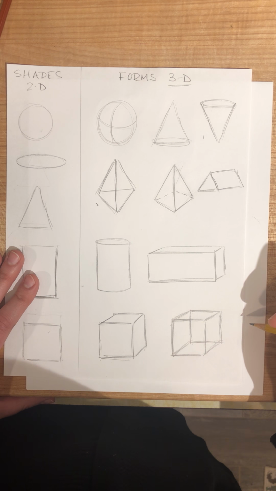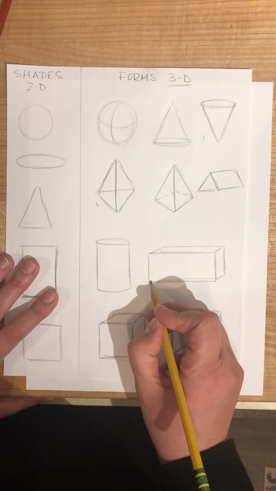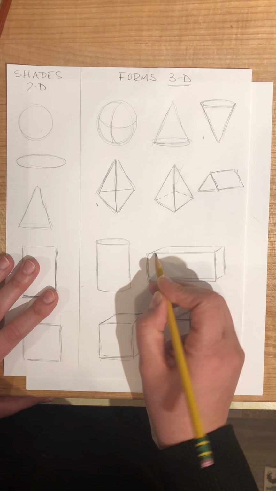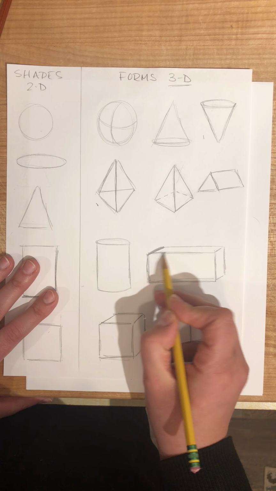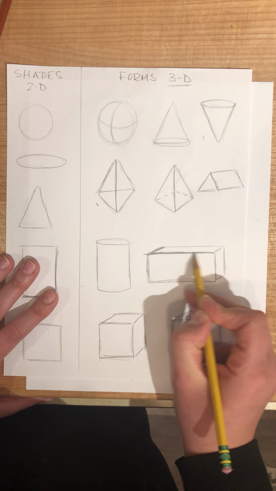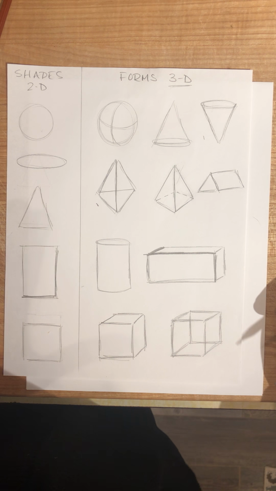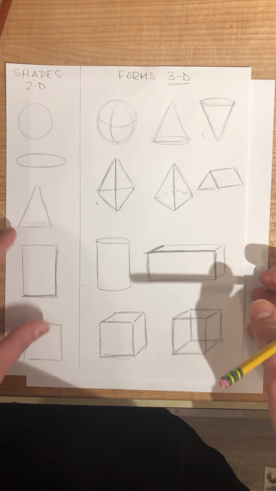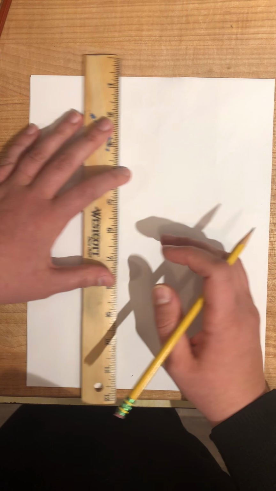forms have a length, which is, in this case here, length, a width, and a height. And you would probably have heard that before in math class. So let's start by splitting our paper, and if you have a ruler at home, that would be great. If you don't, just use a straight edge, maybe a long book or something like that.